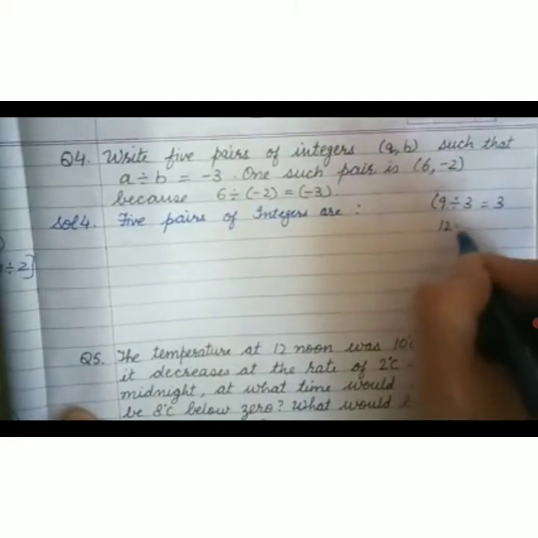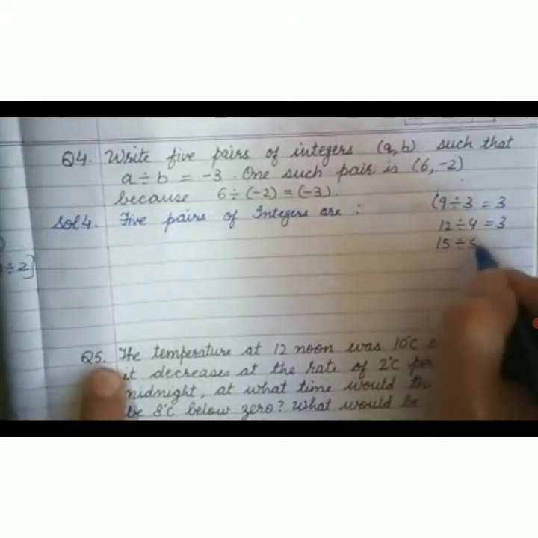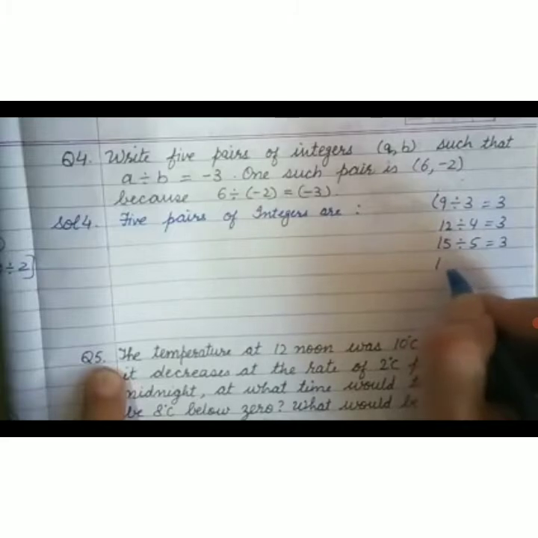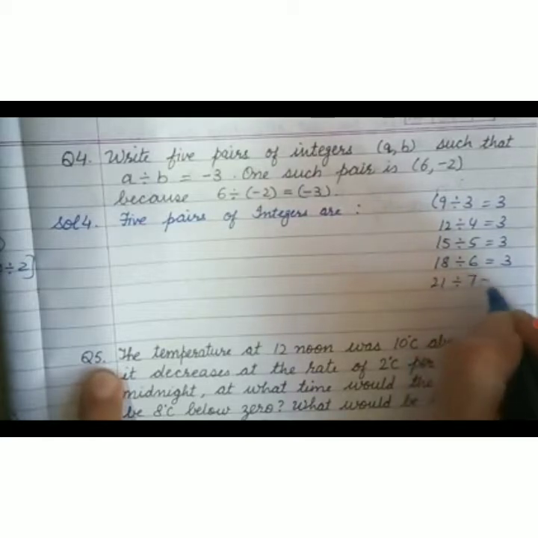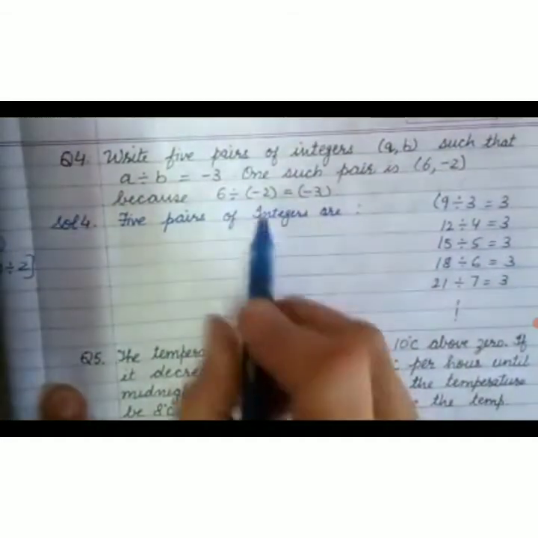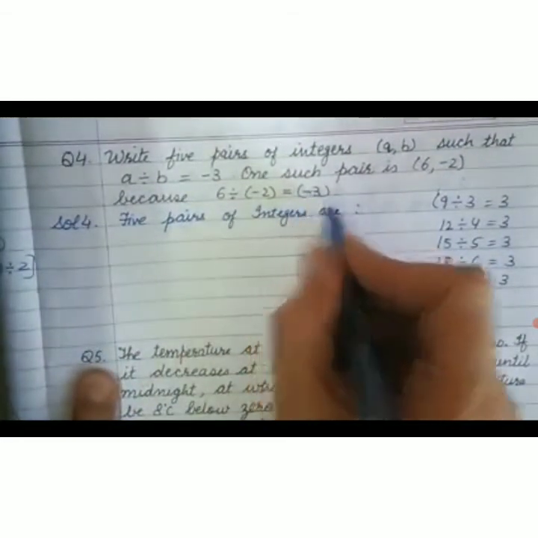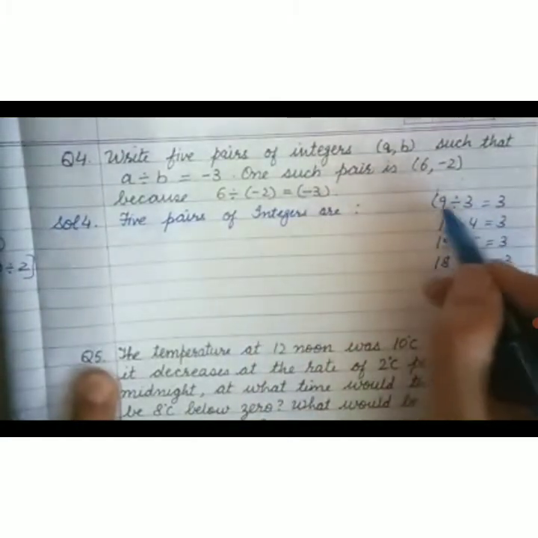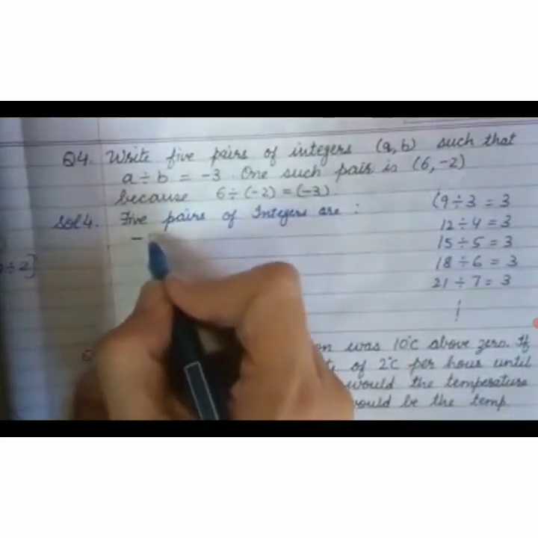See here, 9 divided by 3 is 3, and 12 divided by 4 is 3, and 15 divided by 5 is 3, and 18 divided by 6 is 3, and 21 divided by 7 is 3. So on, we have to write in this form. We have to get the answer as 3, but the given quotient is in minus, so either the dividend or the divisor will have a minus sign.